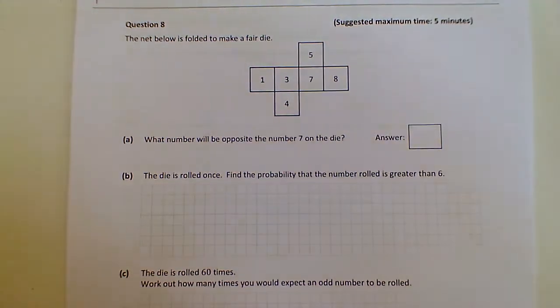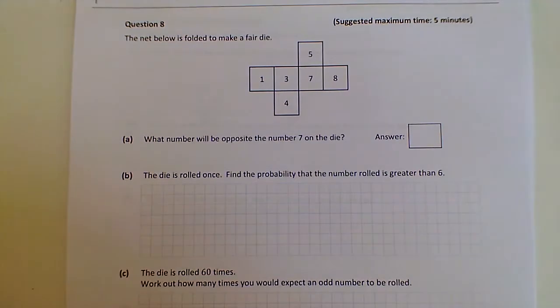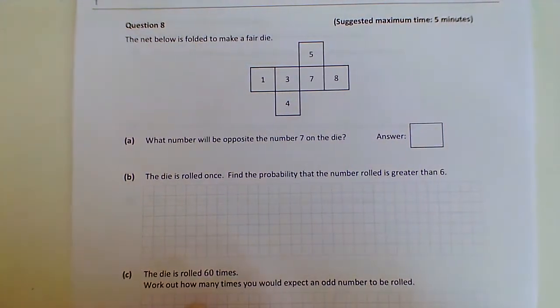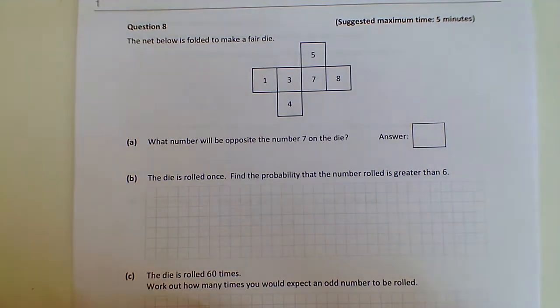Hello, third years. So this is the second set of probability problems that I had given you to work on, and I'm going to go through the solutions of them now.